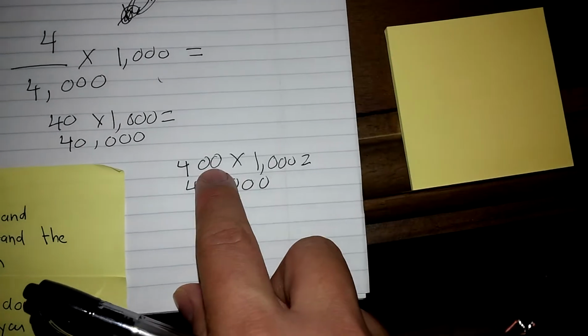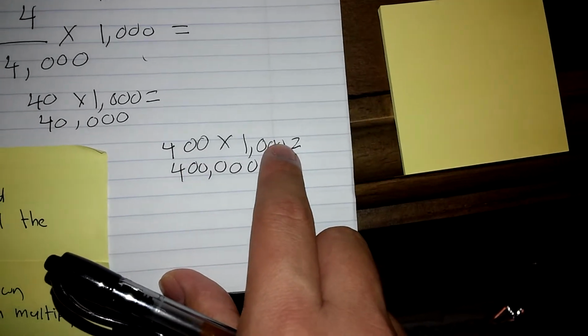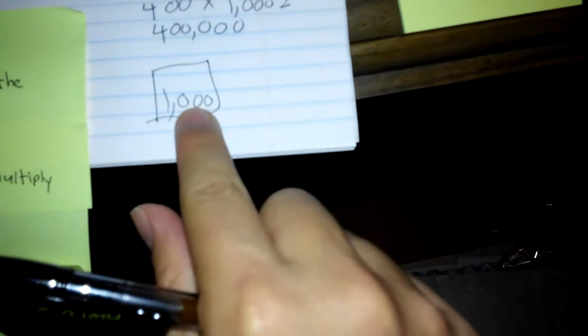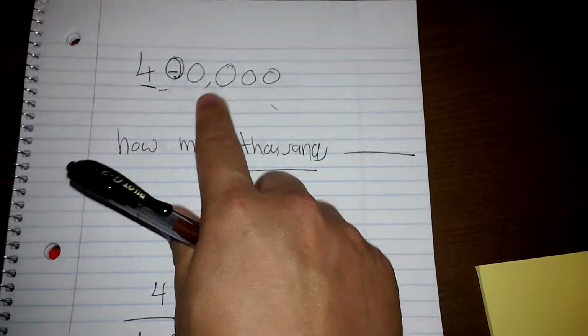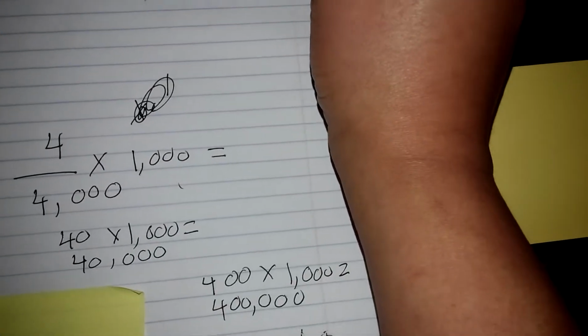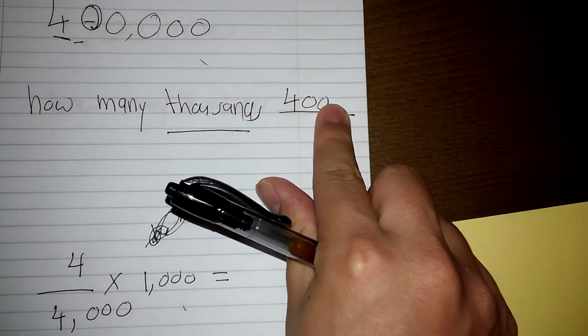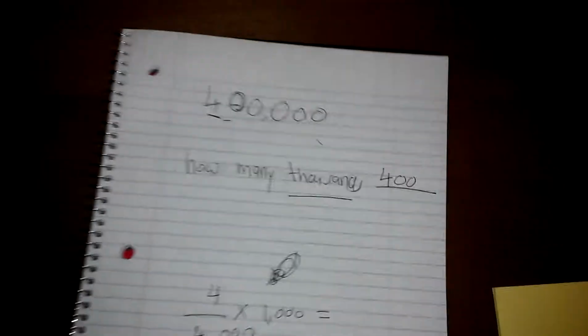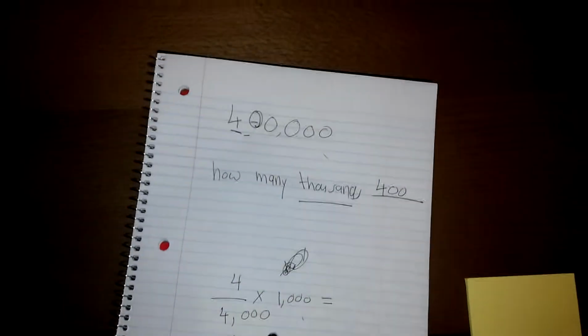What that means is that there are 400 1,000s. If you want to think about these in crates, remember crates are 1,000, right? That means there are 400 crates. There's 400 of these crates, and that is equal to 400,000. So how many thousands are in 400,000? Well, guess what? There's 400 of them. Okay? That's how you complete that problem. Now let's look at one more example.